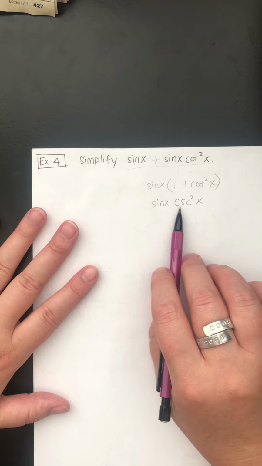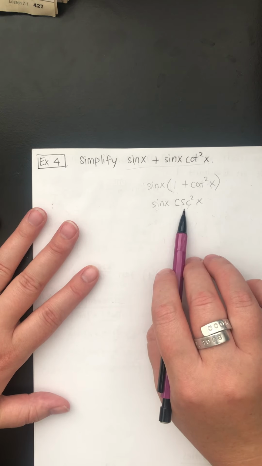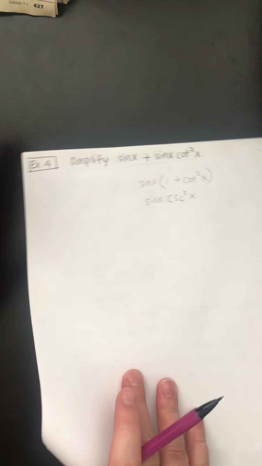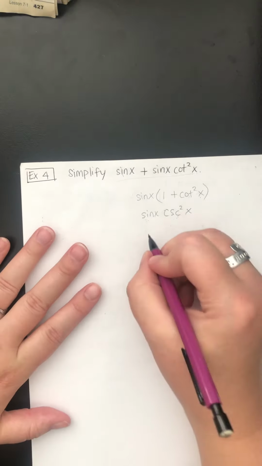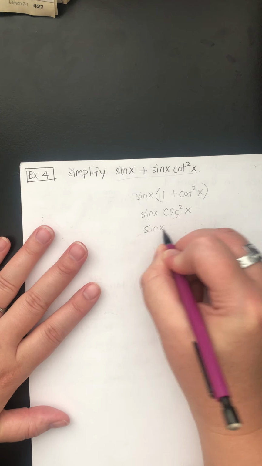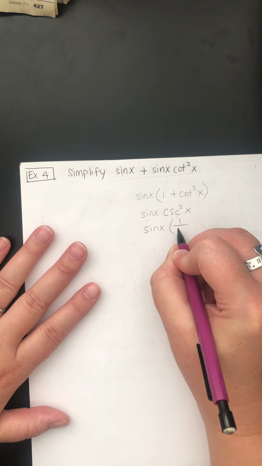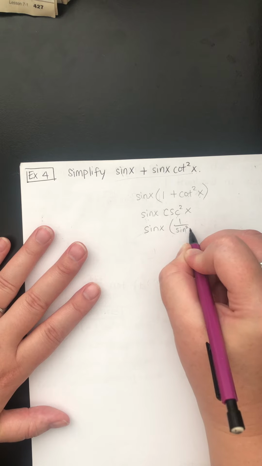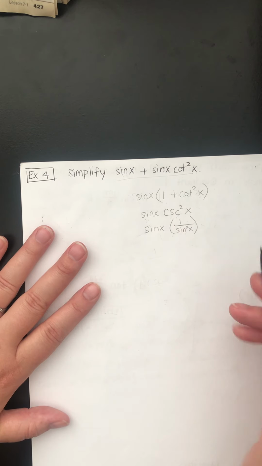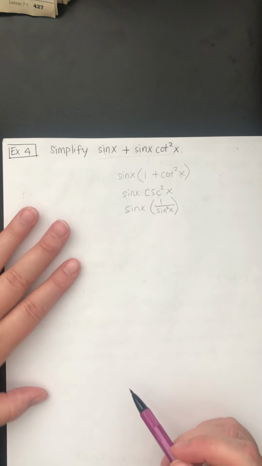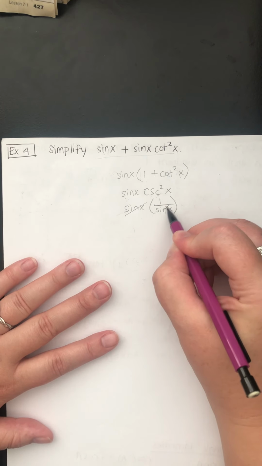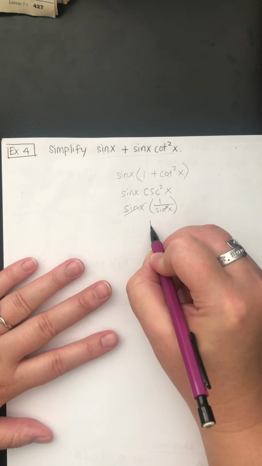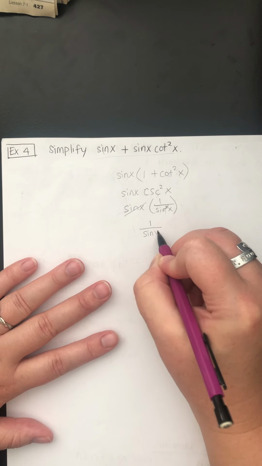Let's see if there's something we can get in common with these two. Cosecant is the reciprocal of sine. So let's replace this with 1 over sine. So we have sine of x times 1 over sine squared x. Don't forget it's squared because cosecant right here is squared. You can cancel this sine and one of the sines here. So you have 1 over sine of x.